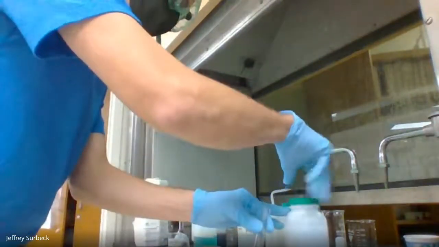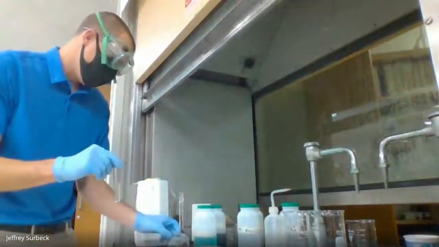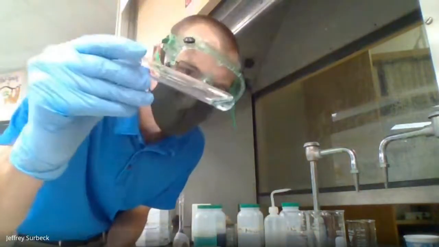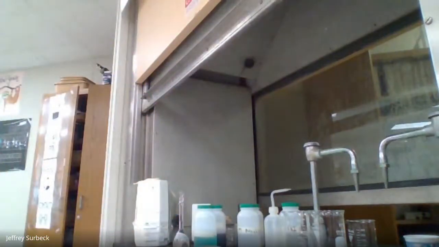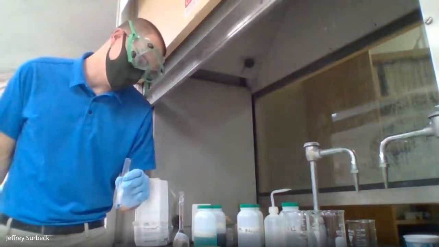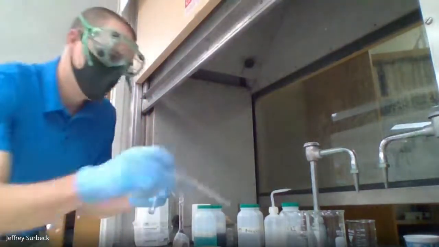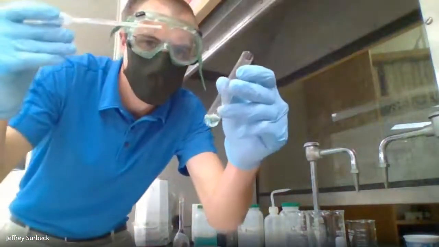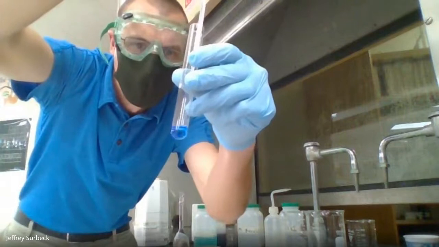Now what we're going to do here is this. We are going to get very concentrated ammonia. This is from ammonium hydroxide, and we're going to place it into the test tube. So we have the blue liquid, and we're going to add this dropwise until the directions say we have a new recording. So we have, again, ammonium hydroxide.